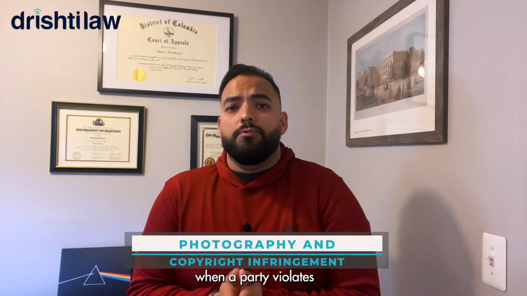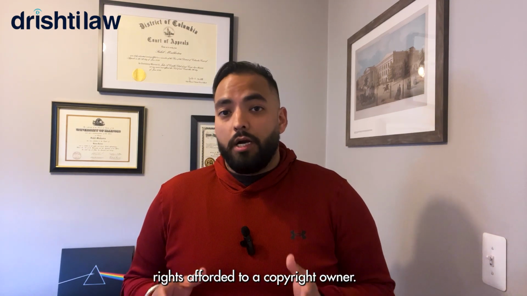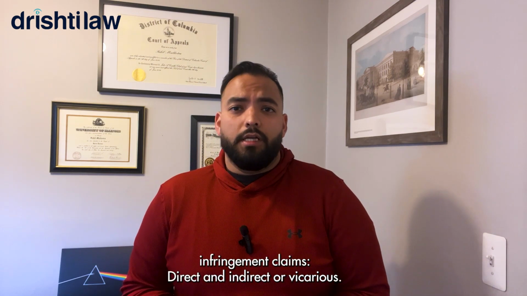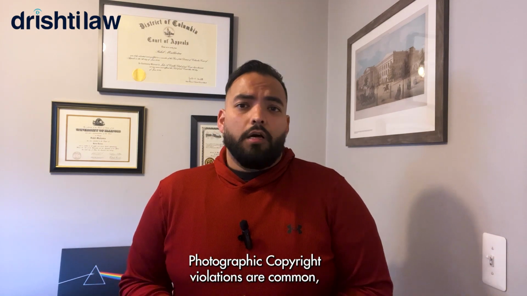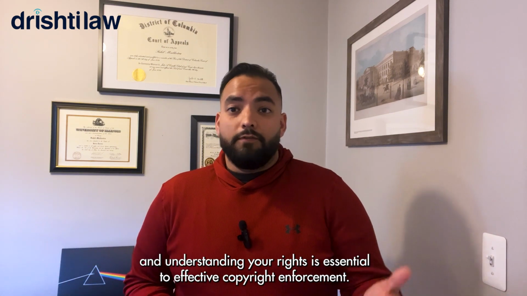Copyright infringement occurs when a party violates any of the exclusive rights afforded to a copyright owner. US copyright law recognizes two types of copyright infringement claims: direct and indirect, or vicarious. Photographic copyright violations are common, and understanding your rights is essential to effective copyright enforcement.